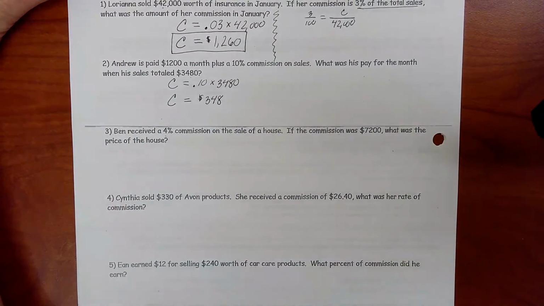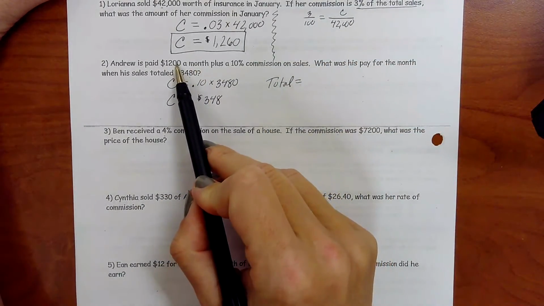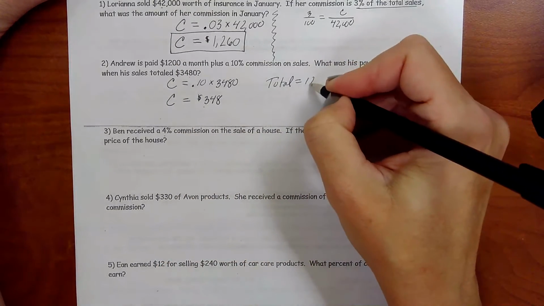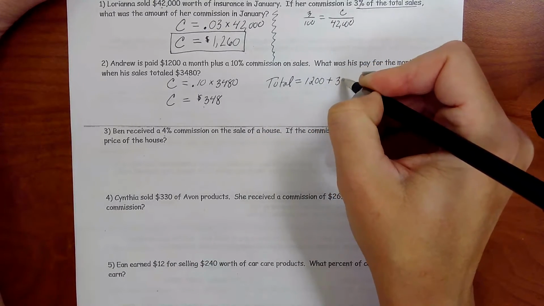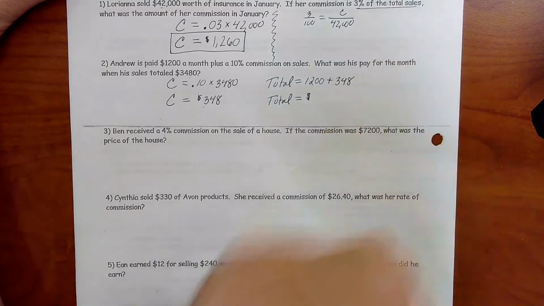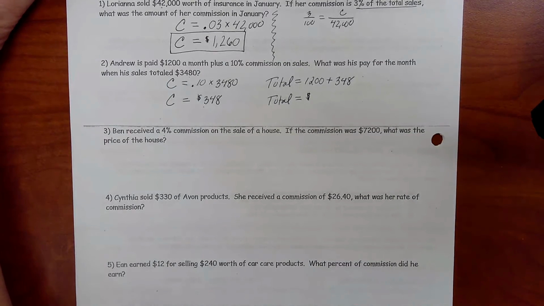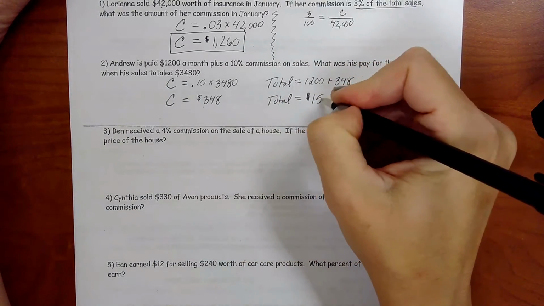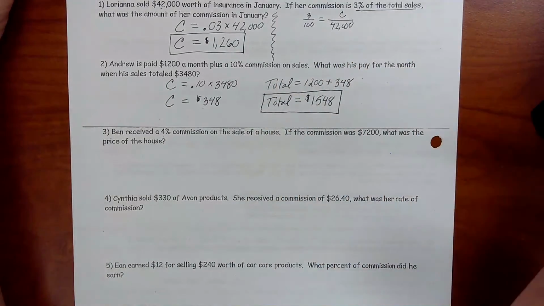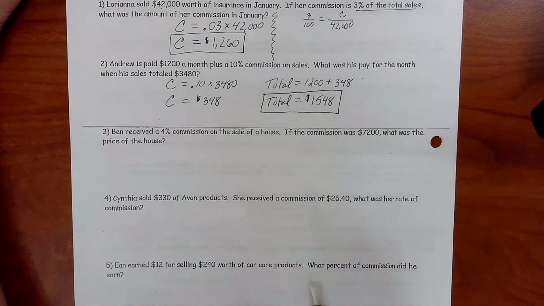$348. Now his total pay, right? He's going to get that $1,200 plus he's going to get the commission. So we're going to take the $1,200 and add the $348. Okay, so you type that in, $1,200 plus $348, and I'm getting $1,548. That is his total for that month. Now, if he sells more the next month, he'll get more. If he sells less, he'll get less.